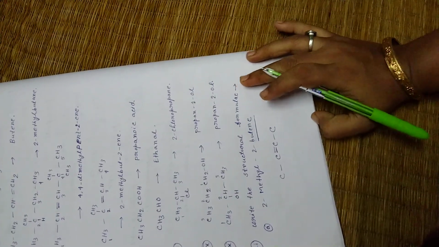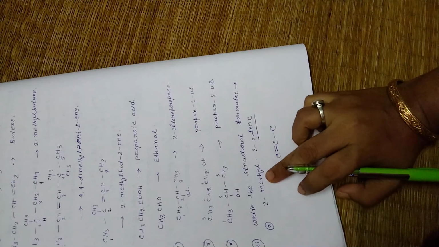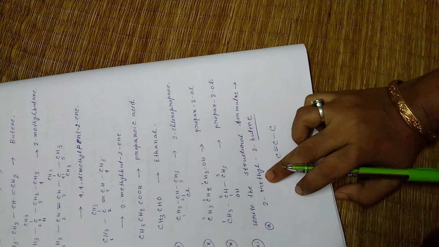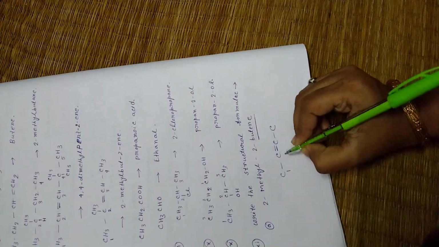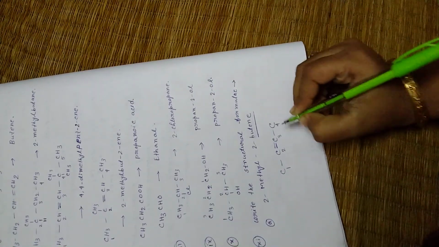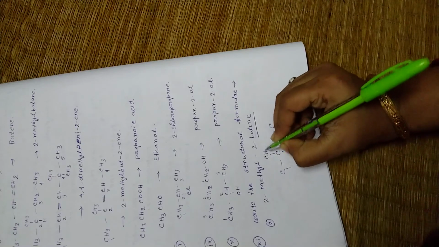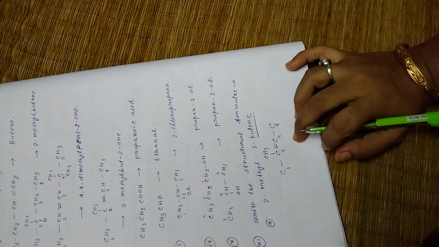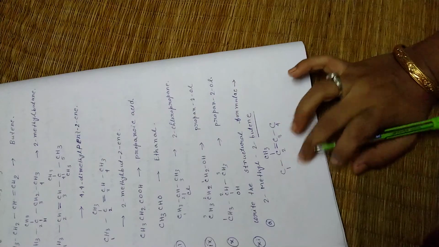Now 2-methyl, so we understand that at position 2 one methyl substituent is present, so 1 2 3 and 4, and at position 2 one methyl group. So this is the carbon skeleton we form.